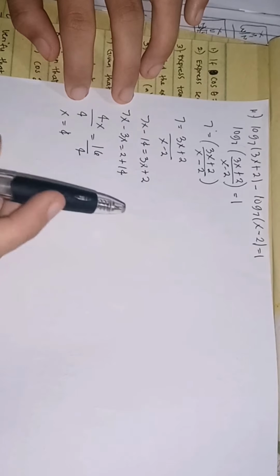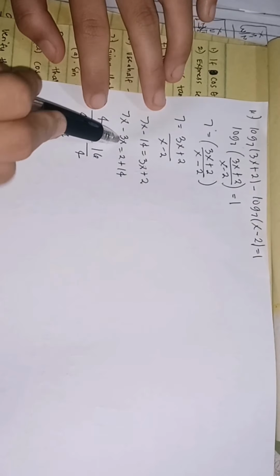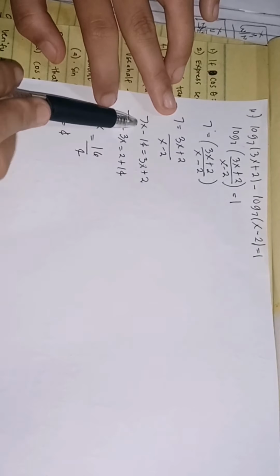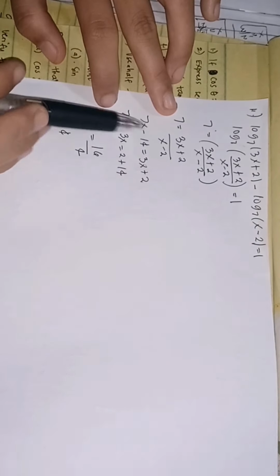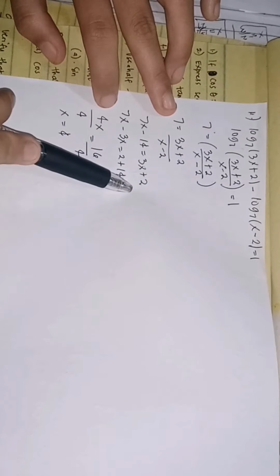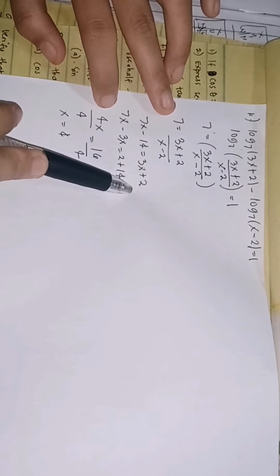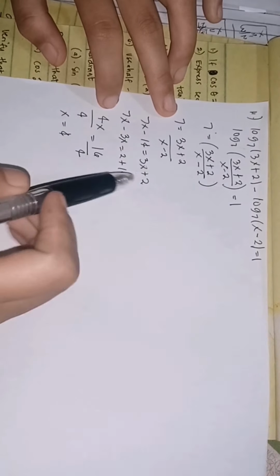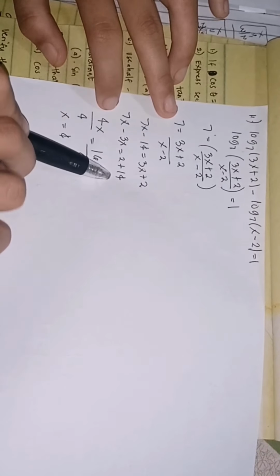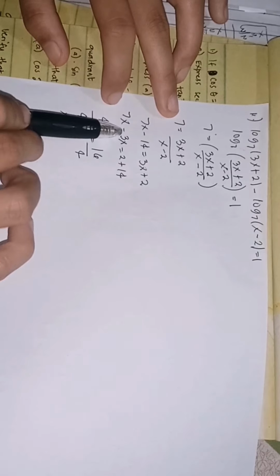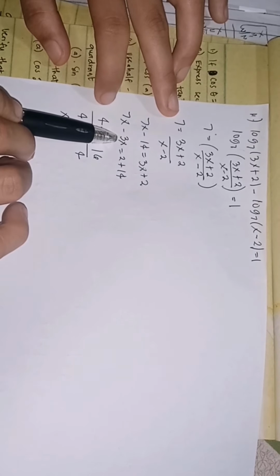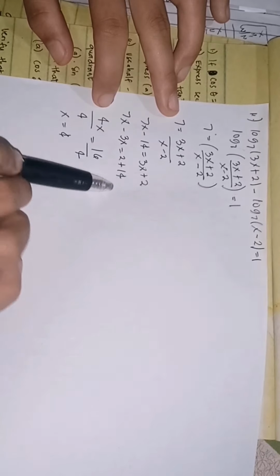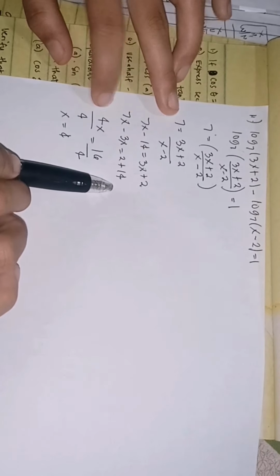And next is combine the like terms. In order to combine, first transpose positive 3x from the right to the left side, which becomes negative 3x, and the negative 14 to the other side, which becomes positive 14. So, 7x minus 3x is 4x is equal to 2 plus 14, which is 16.